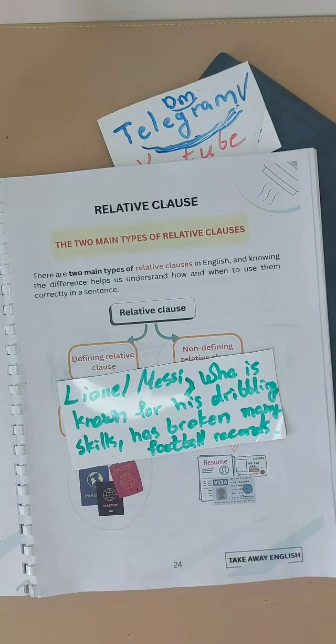Okay? Exactly, unicorn. You just add more details, but it's still optional. If you don't want to add more details, you can skip them. The sentence still makes sense.